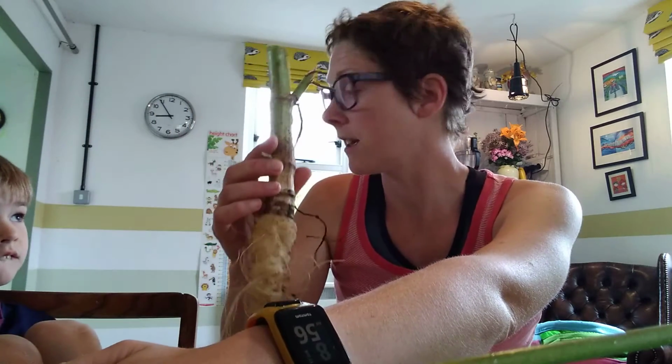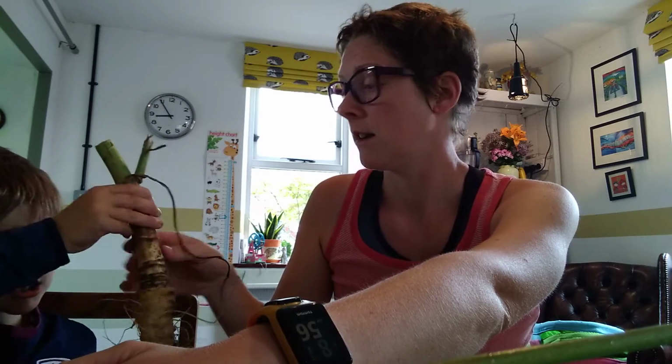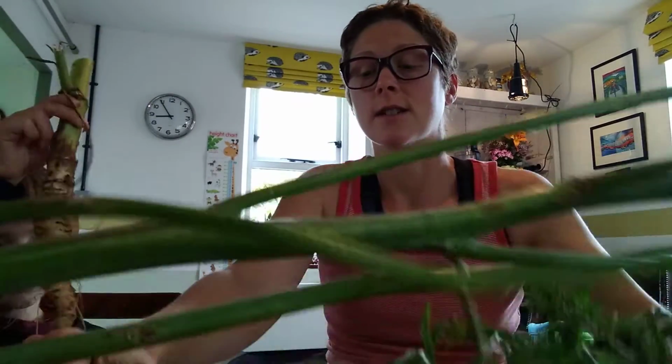So the stem is important not just for transporting water and nutrients, but have a feel of it. What do you think? I mean, like the weight of these flowers. It makes them pretty heavy. Yeah, it's pretty heavy. So what do you think the stem needs to do? Do you think it needs to be floppy, or do you think it needs to be pretty tough? Pretty tough. So the stem is the support.